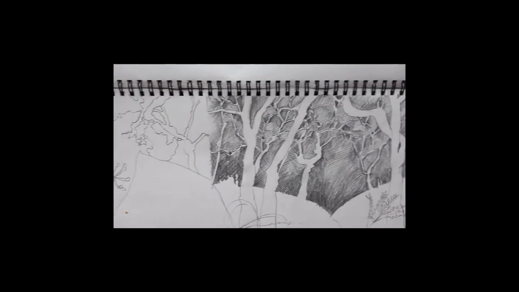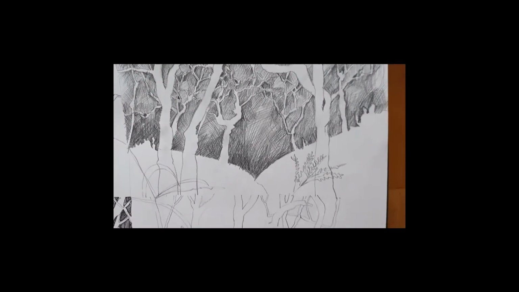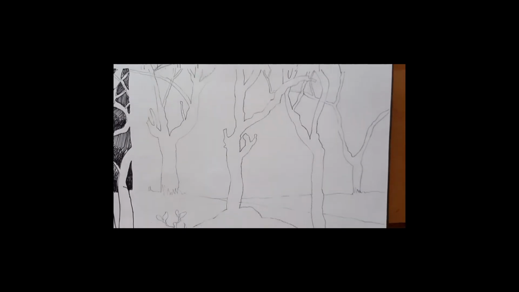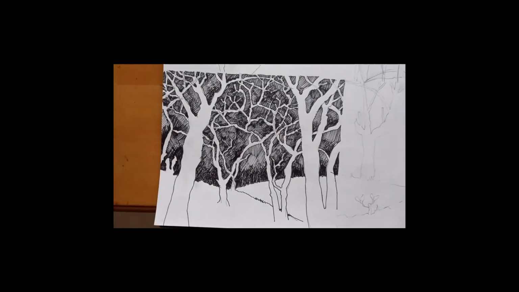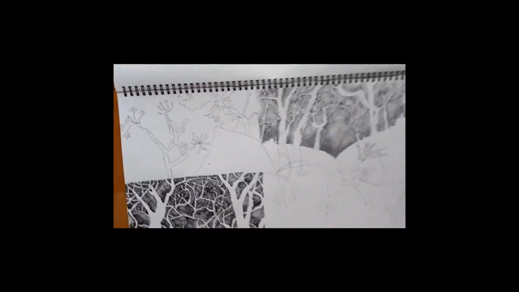Go ahead and try out a few negative space drawings of your own. You can do some in pencil, maybe try hatching and cross-hatching, do some in pen, maybe even add a pop of color.